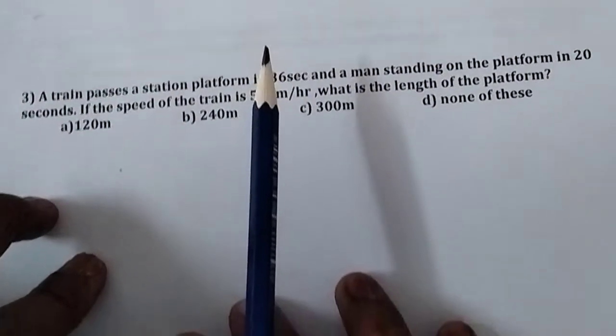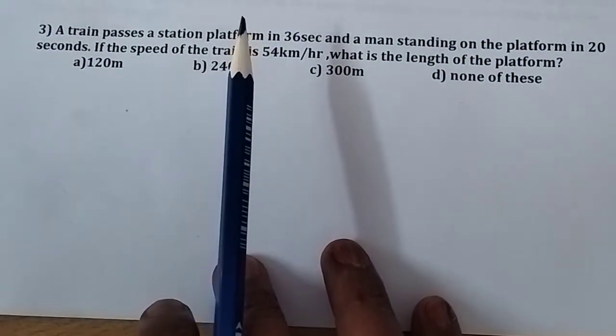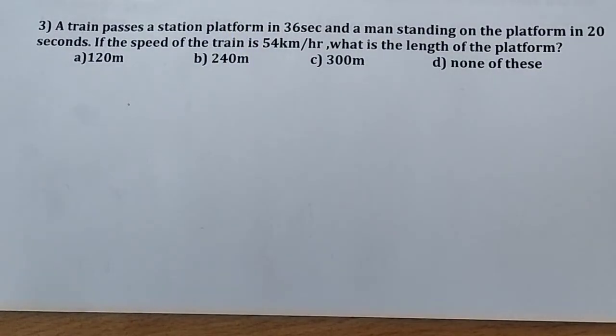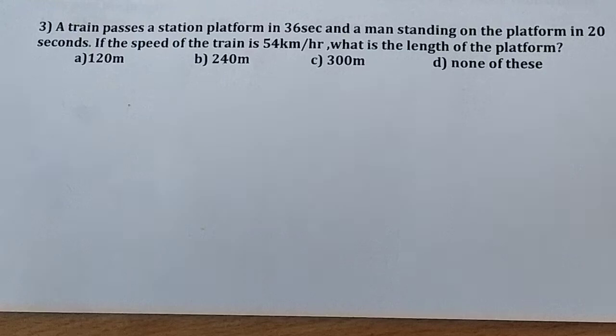Now coming to question number 3. A train passes a station platform in 36 seconds, and a man standing on the platform in 20 seconds. If the speed of the train is 54 kilometers per hour, what is the length of the platform? So this is a simple question.